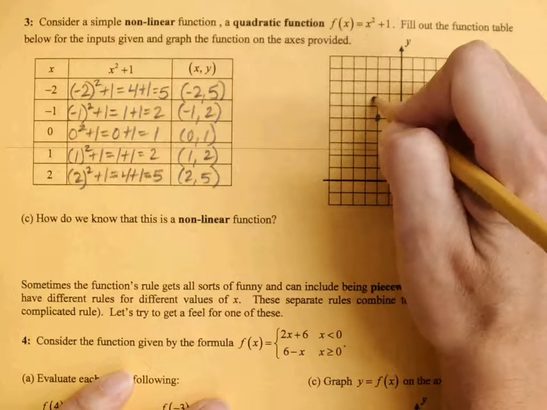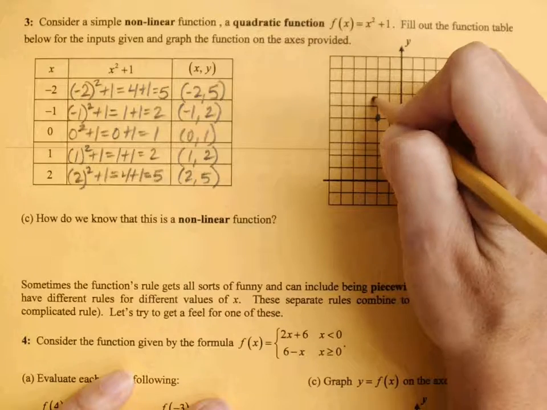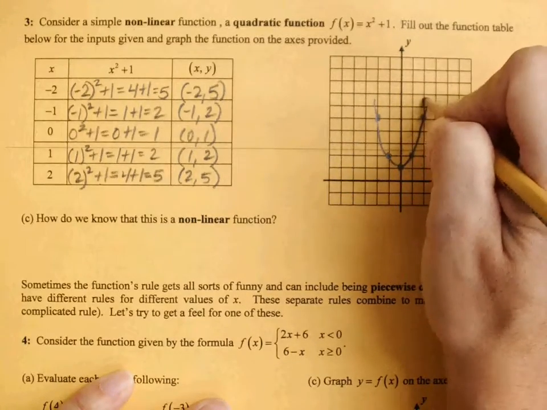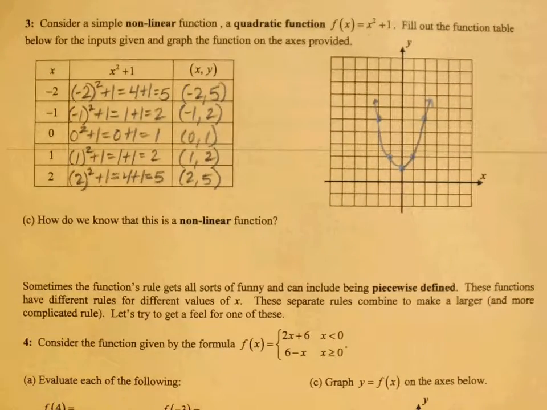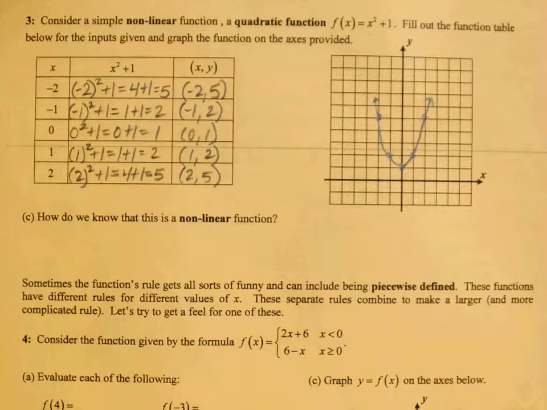And so it's a U-shaped graph. And so when we connect our dots, we're going to try and put a tiny bit of a curve on it. We're not going to try and make it too straight of a line. There we go. And if you remember when we put our equations into Desmos.com, some of our graphs did have a curve to it. Desmos does a great job of creating that for us.